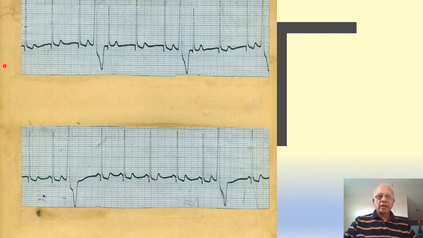Now, in the top panel, the QRS complexes, if you look very carefully, here, right, here and here, you can see that the QRS complexes are not preceded by P waves. And the RR interval, which I have measured using calipers, is 22 millimeters, which turns out to 68 beats per minute.